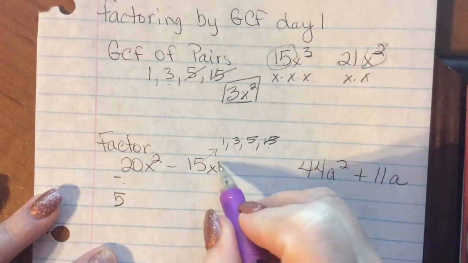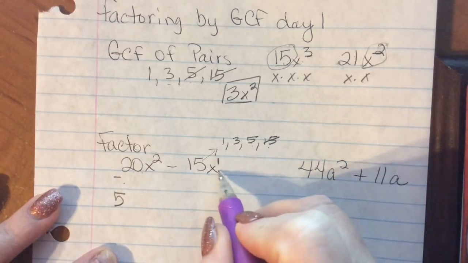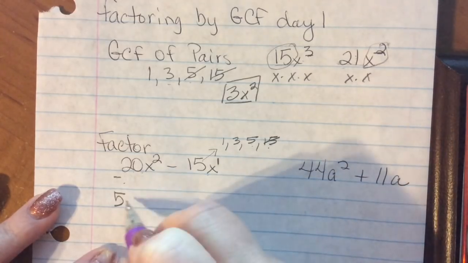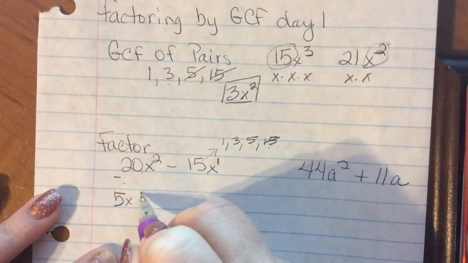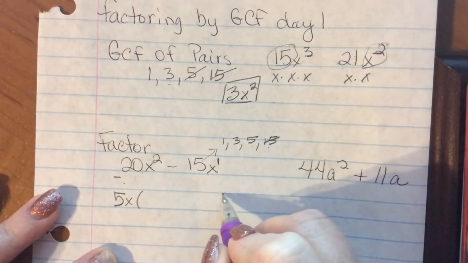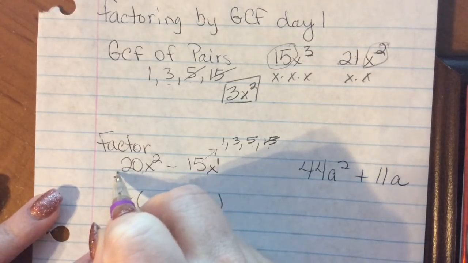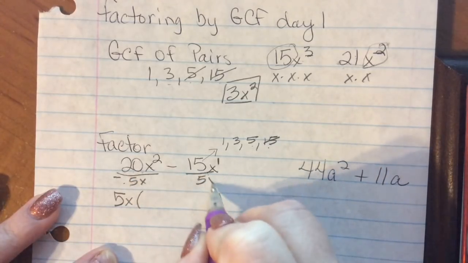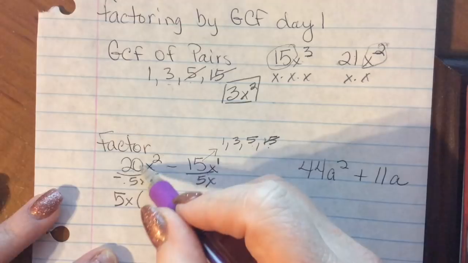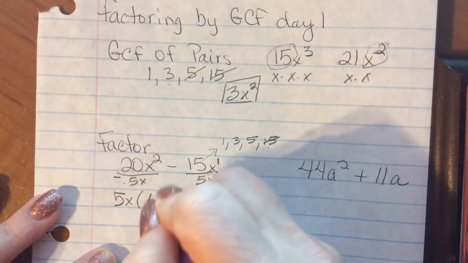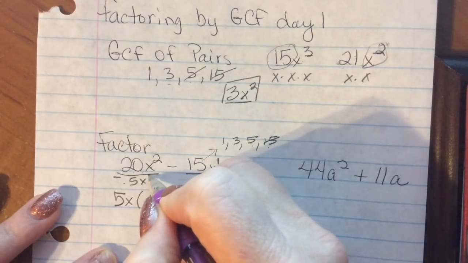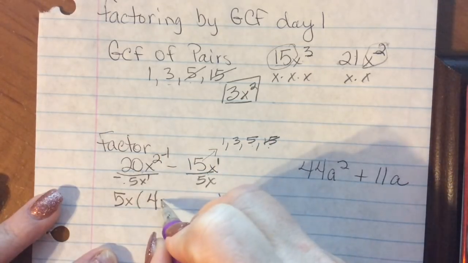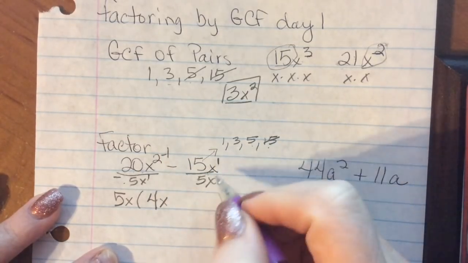Then go to your lowest exponents. Remember, this is an exponent to the first. Okay, so that's the lowest I can take out because I can take 1 from each. Now, the difference today is we're going to actually finish factoring this out. So we're going to divide each of these by that 5x. So this becomes 20 divided by 5, which is 4. And then remember, you've got a 1 here, and when you divide exponents, you subtract. So this becomes just an x.